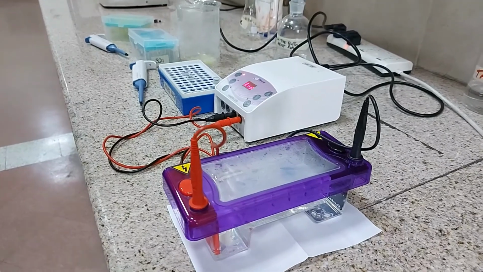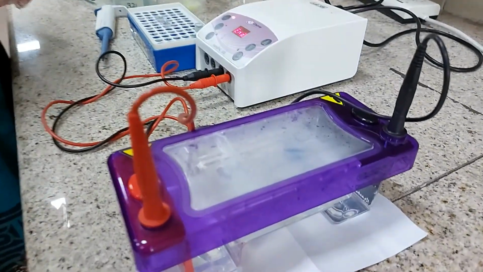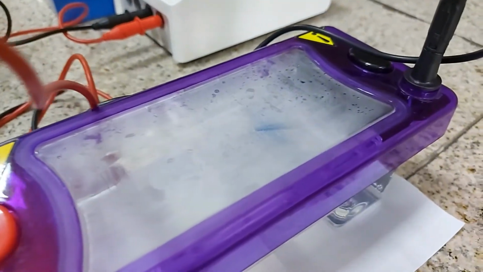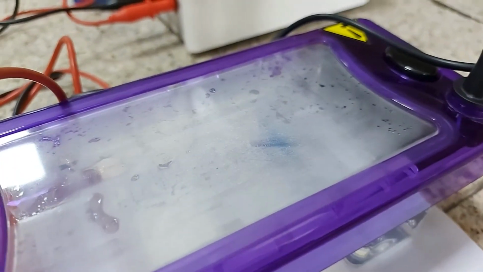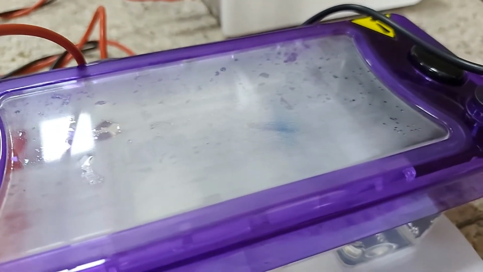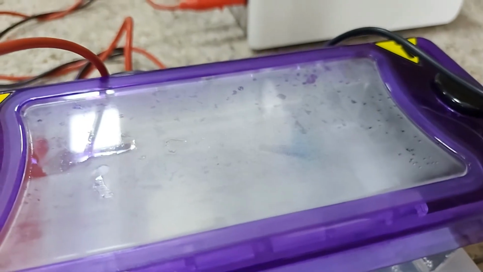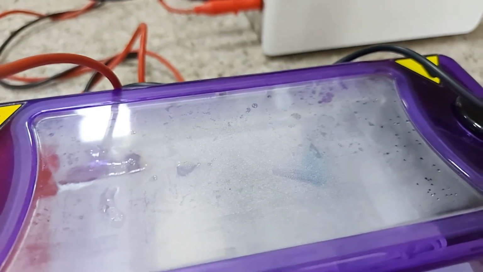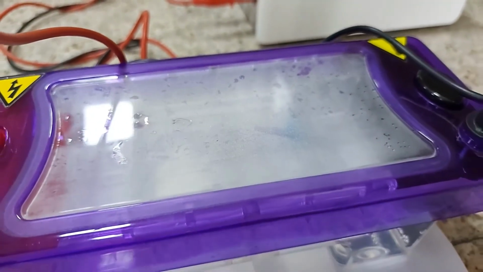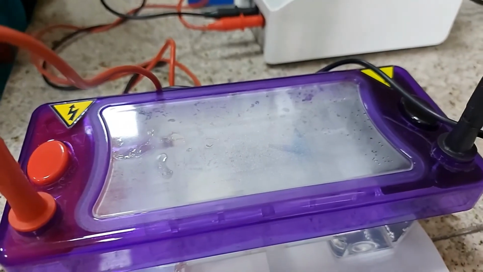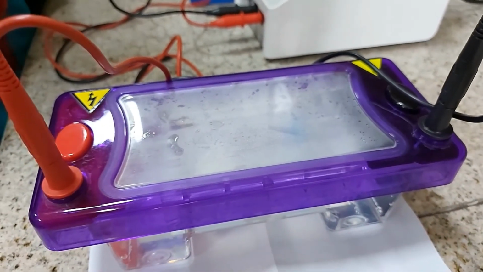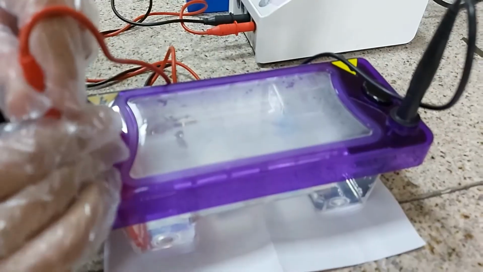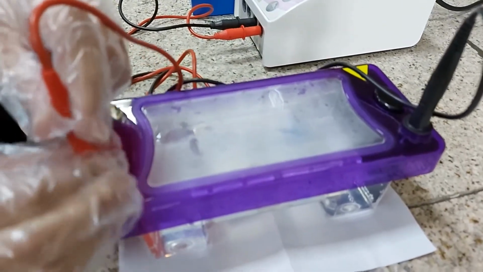It's about 30 minutes that the gel is running now, and the dye is hardly visible, but it has gone about 2 or 3 centimeters away from the well. So we will stop the gel at this point, and we will open the lid to see how far the dye has gone from the wells.